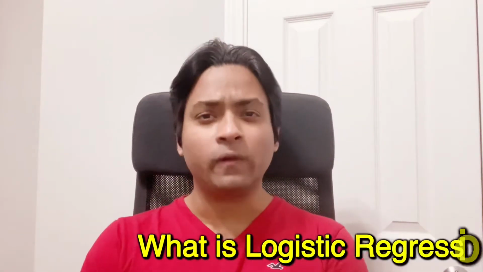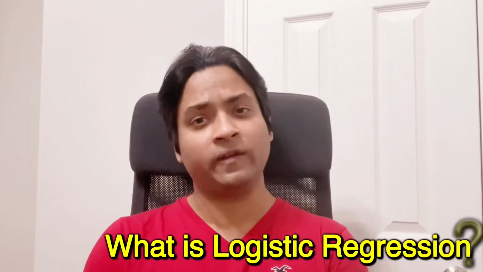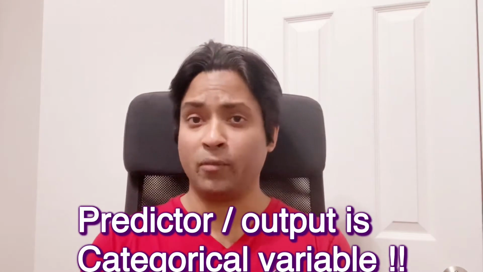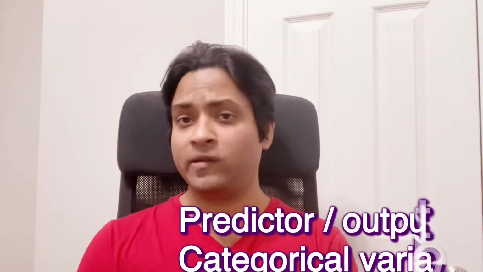So what is logistic regression? Logistic regression is also a very powerful supervised learning mechanism that's used in the regression analysis phase to conduct certain machine learning models when we deal with a categorical variable as output. For example, if you want to build a machine learning model that will predict an email as spam or non-spam, then we use logistic regression.